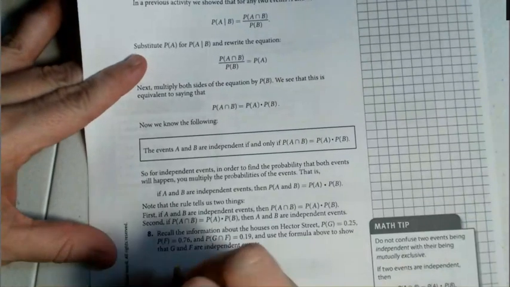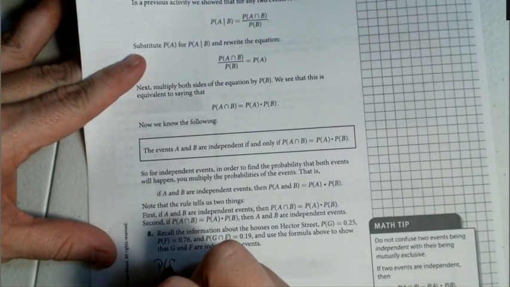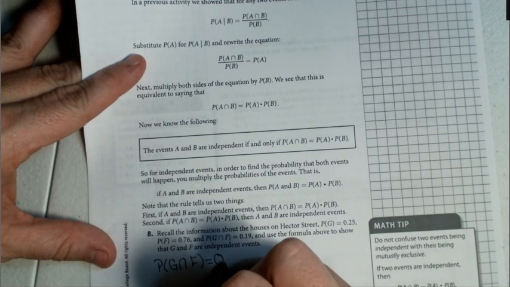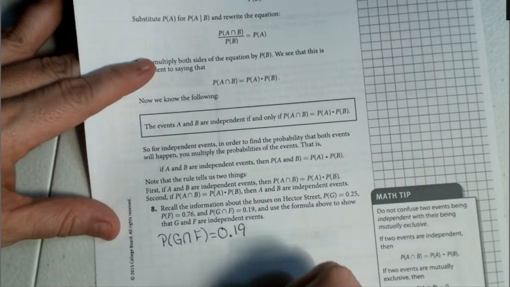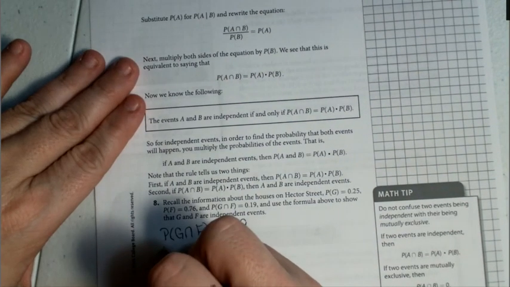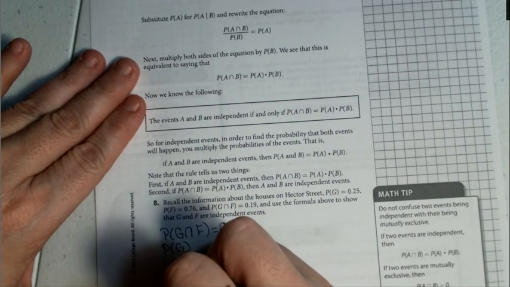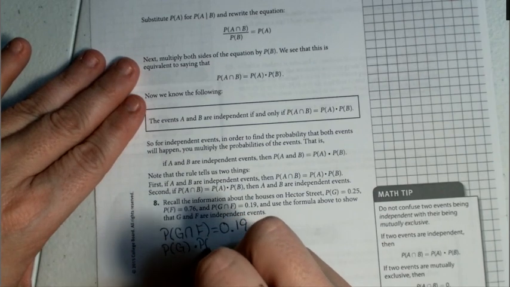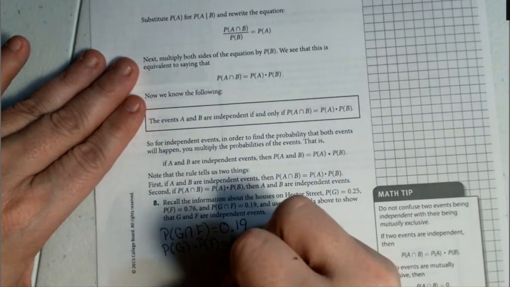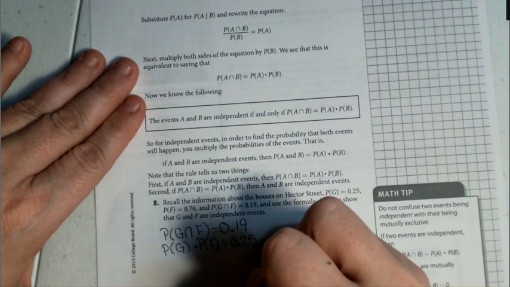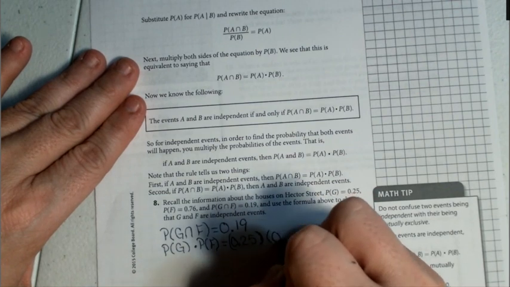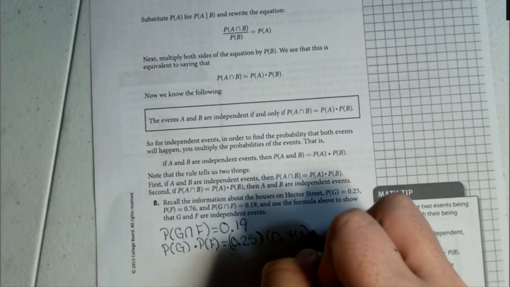Clean this up. We know that the probability of G and F equals 0.19, right? We know that the probability of G times the probability of F equals 0.25 times 0.76.